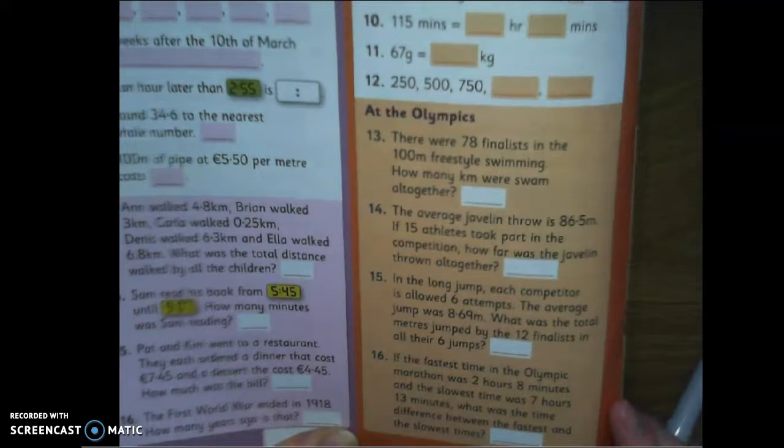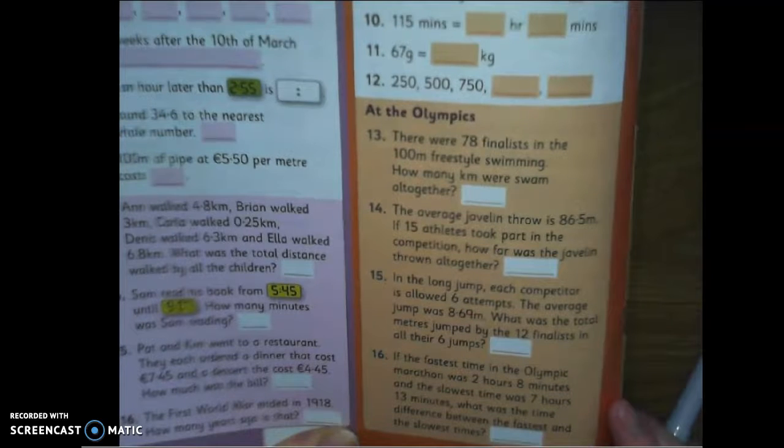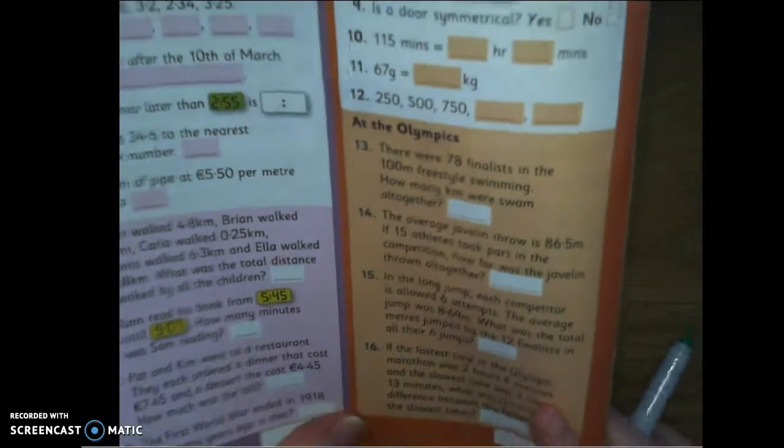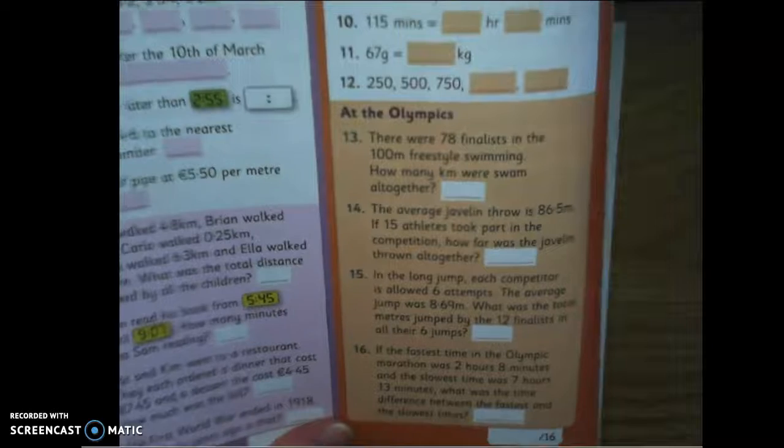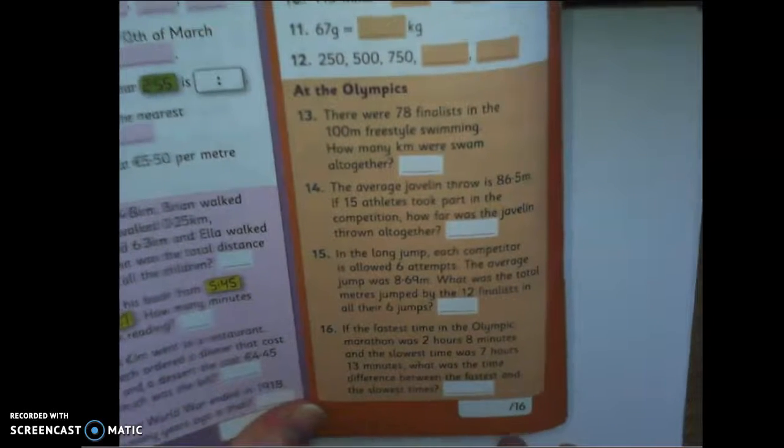There were 78 finalists in 100 meters freestyle swimming. How many kilometers were swam altogether? Oh, that's clever. So 78 multiplied by 100.